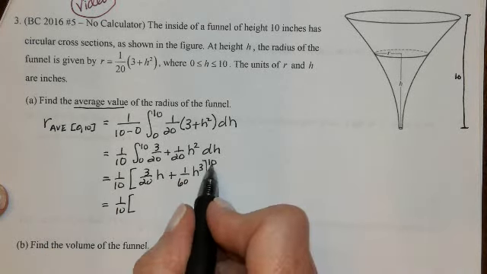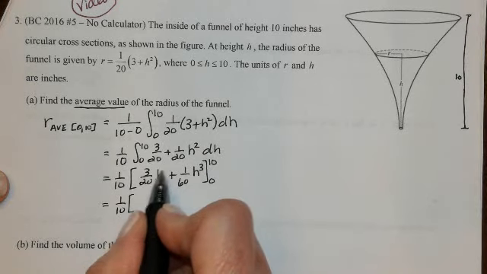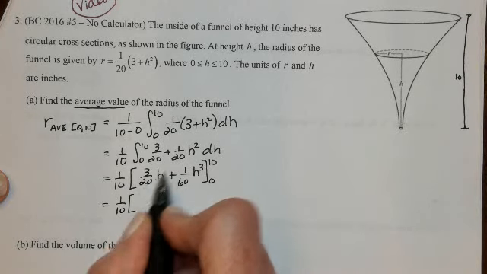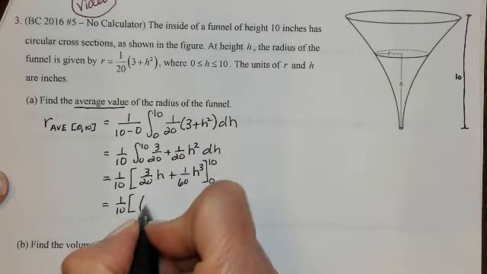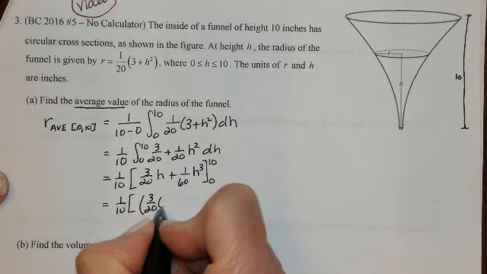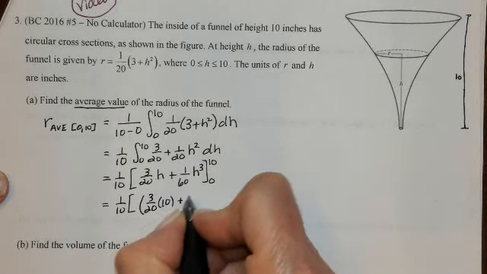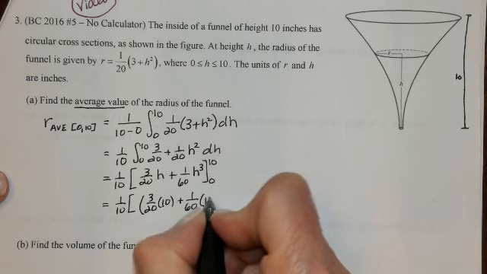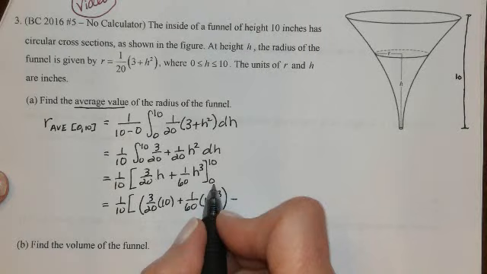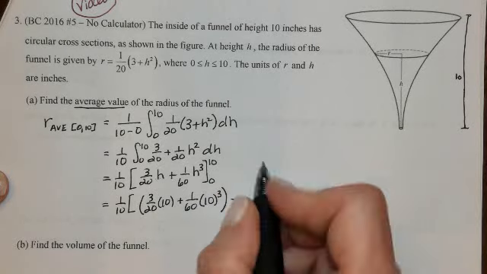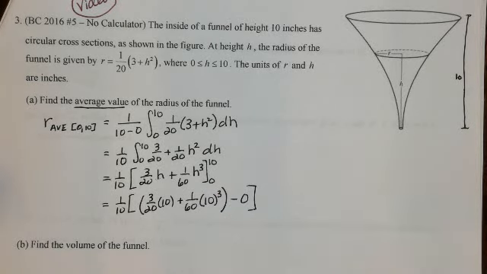So let's put 10 in first. If we have 10 in there, 10 and 20 will reduce, well, we don't have to reduce anything, right? We can just make it a safe stop situation. Minus, when we put 0 in for h, there's an h in both of those, so that will just be 0. And that would be a safe stop spot. Unless we need that later, I'm just going to leave it like that.